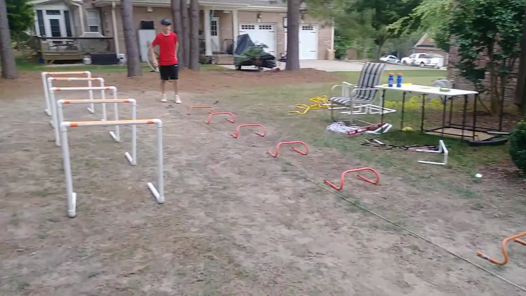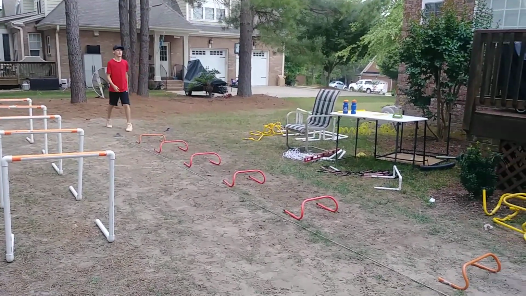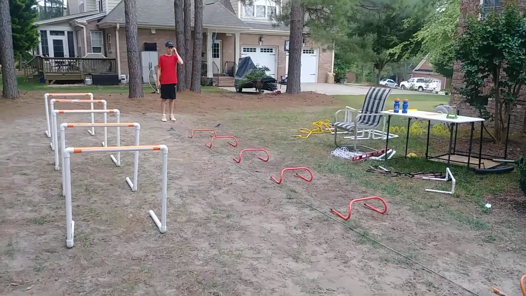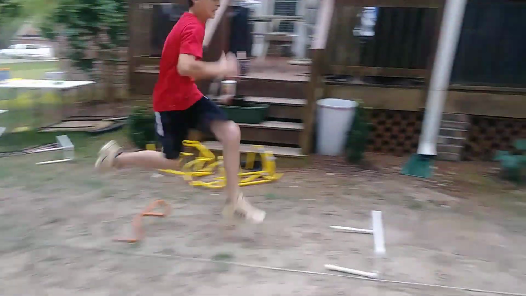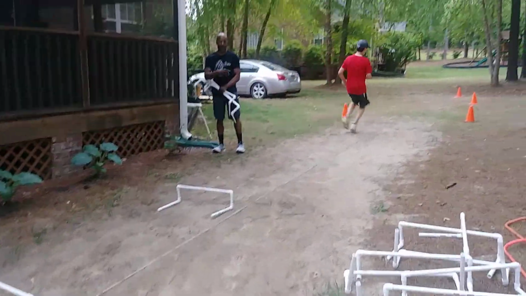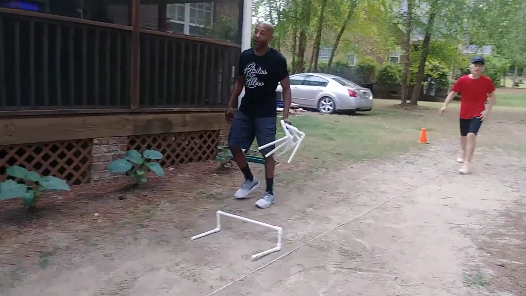Let's go. Back up a little. Well, start right there on the first one. Then we'll go fast and faster. Let's go. 1, 2, 3, 4, 5, 6, 7. Right, exactly. You've got to cover ground. Let's do it again. Good job.